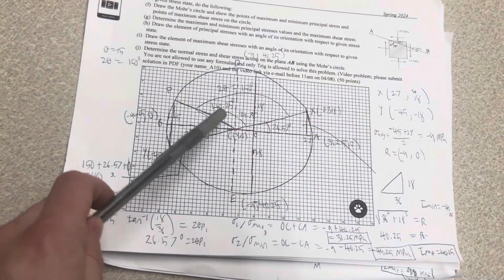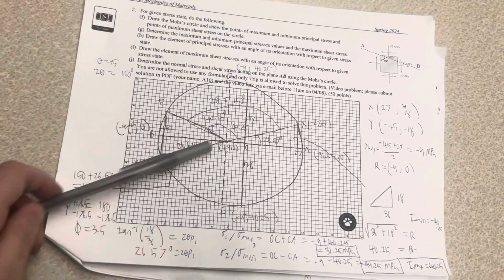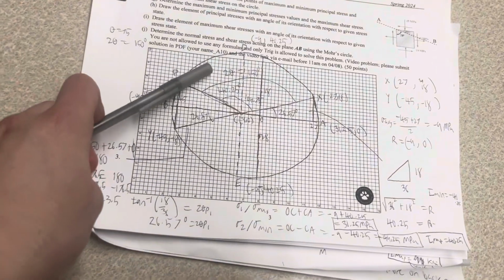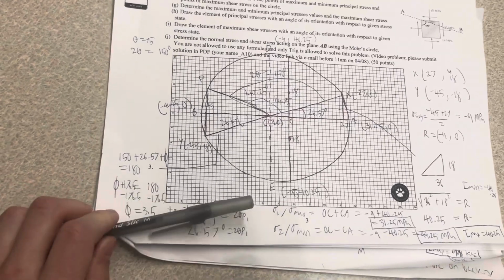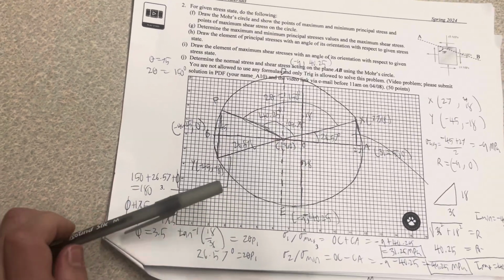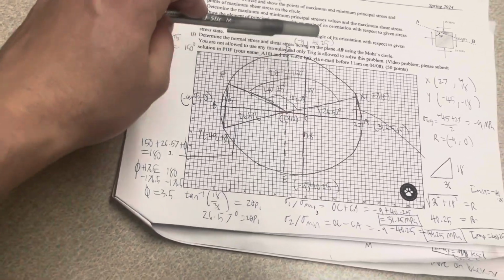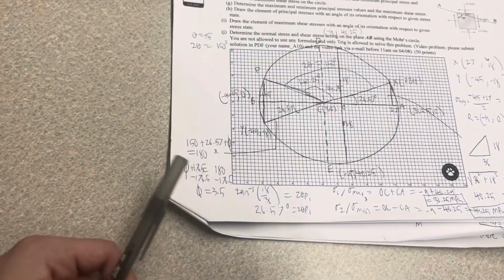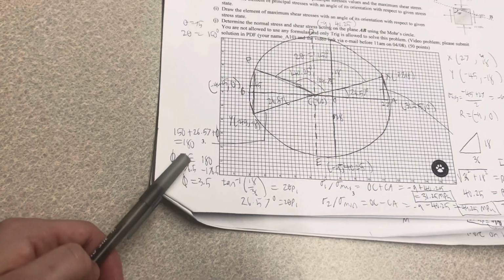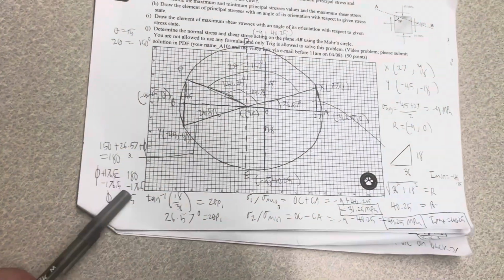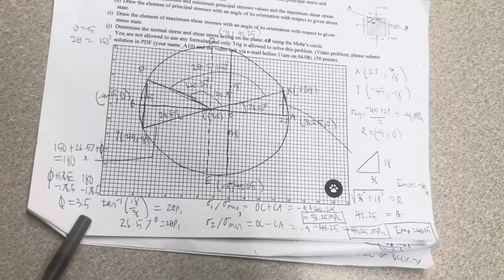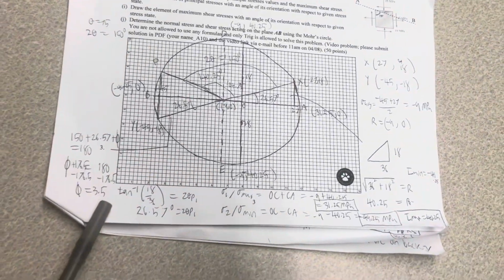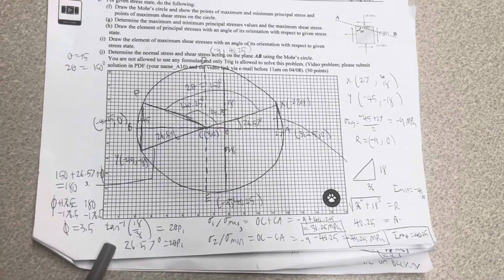So this whole line is equal to 180, so I can take 150 and 26.57, add them together, and subtract 180 by the new value. So that's what I did. I get phi is equal to 3.5. This angle right here is equal to 3.5.